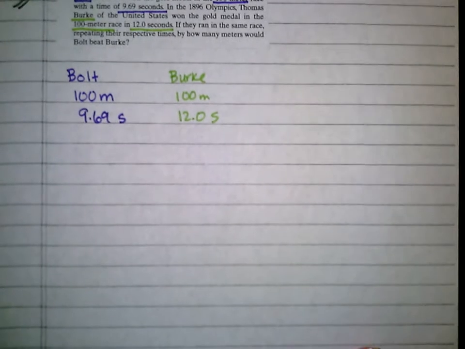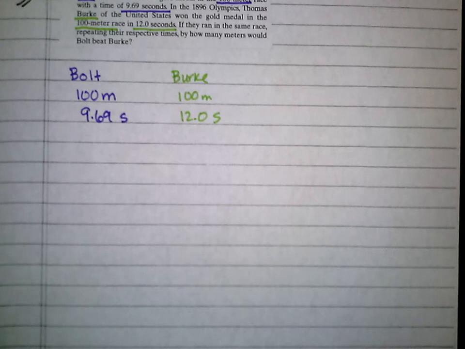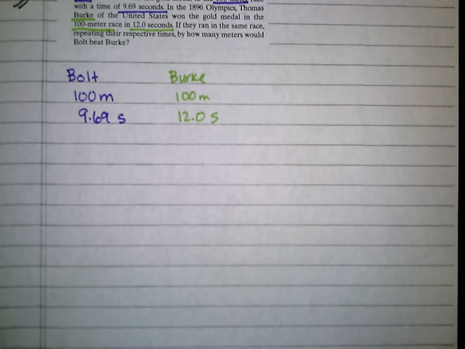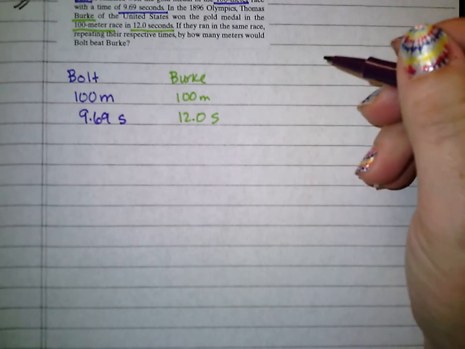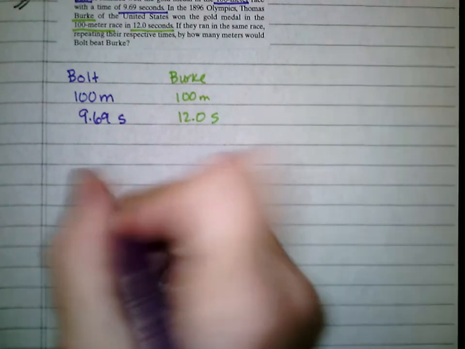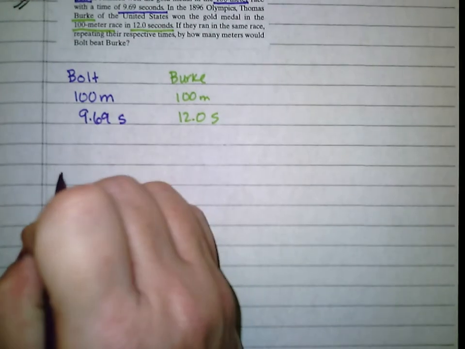Okay. So they're running the same distance, right? That 100 meters. There's many different ways to solve this problem. Many, many different ways. So, I guess I will just present one way, but know that there's different approaches. So if you come up with a different method that also works, awesome.